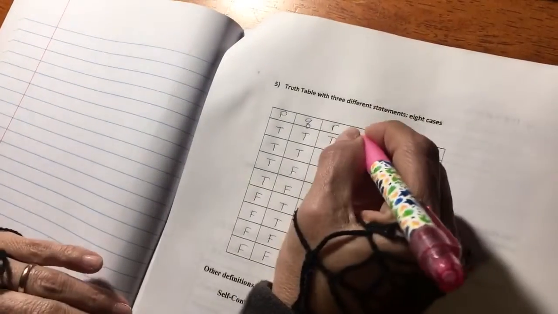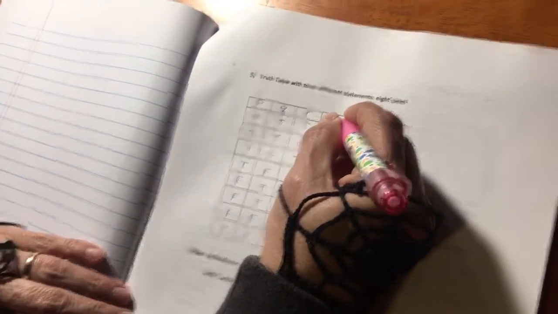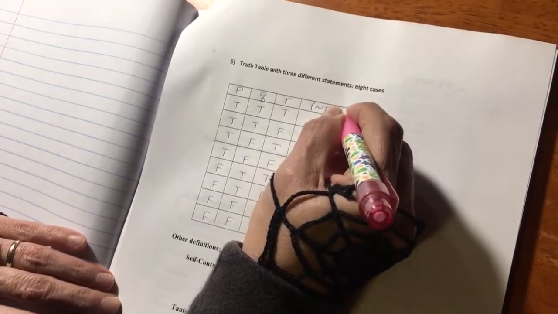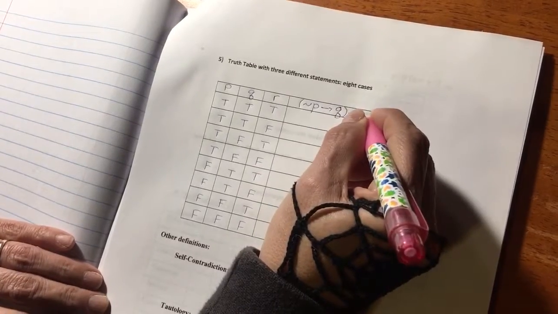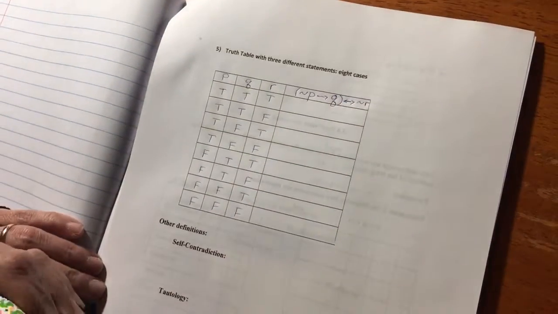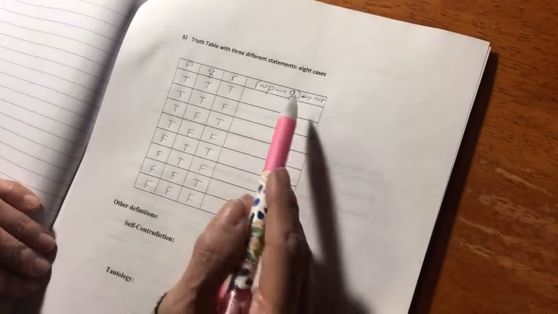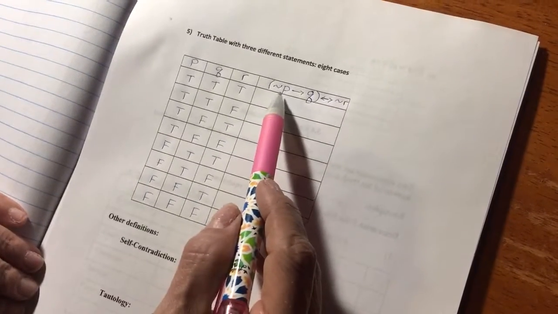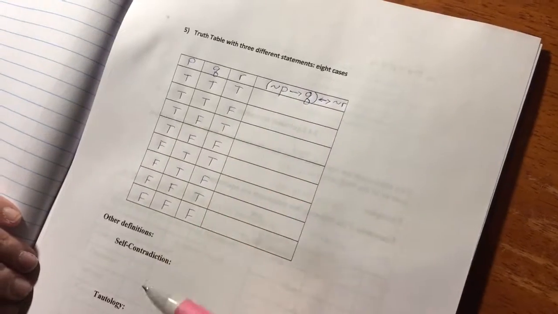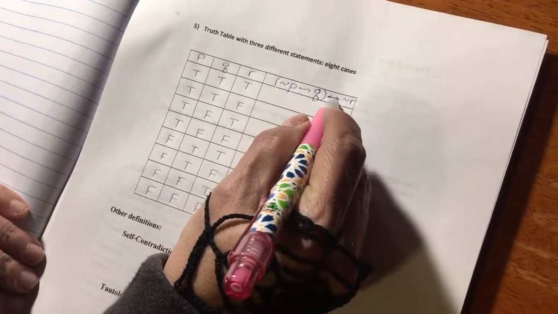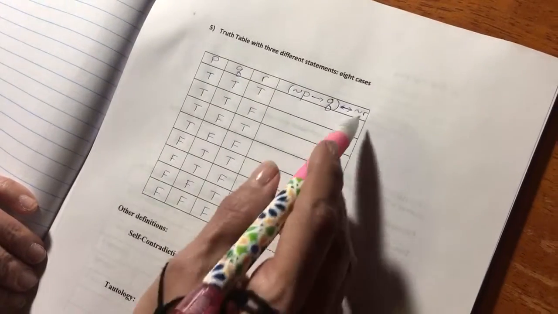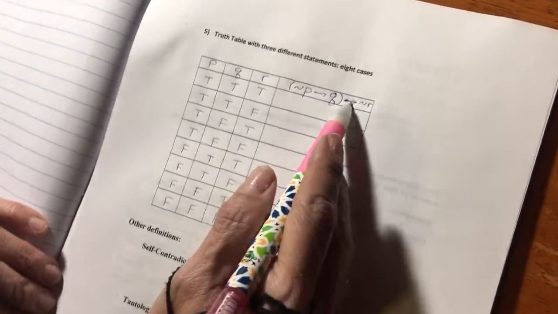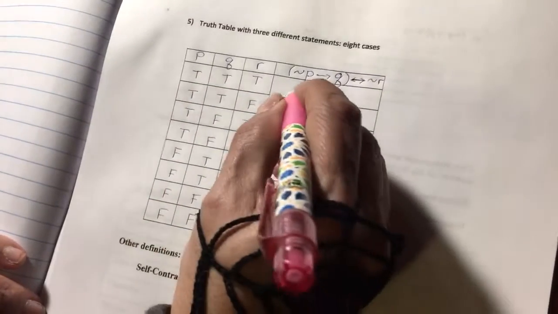The statement that we're going to do is going to be, if not P, then Q, if and only if not R. So I have a combination of things in here so we can practice all of what we have learned. First, we're going to do the parentheses because in mathematics, we always do the parentheses first. That is the order of operations. So we're going to do what's in the parentheses, and then we will go outside the parentheses to do the final column.